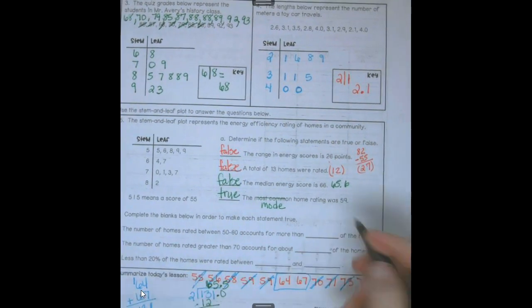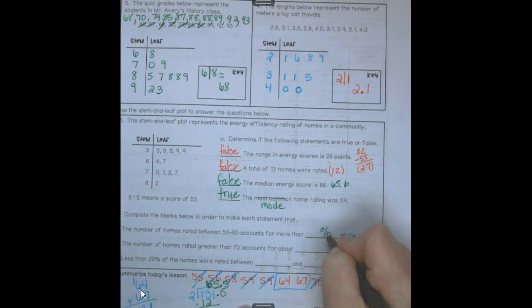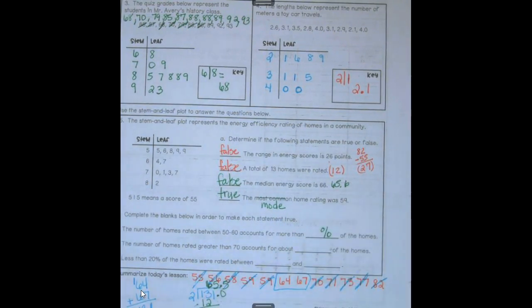Okay, so let me give you a hint on this one. This one is asking for a percentage. The number of homes rated between 50 and 60 accounts for more than blank of the homes.